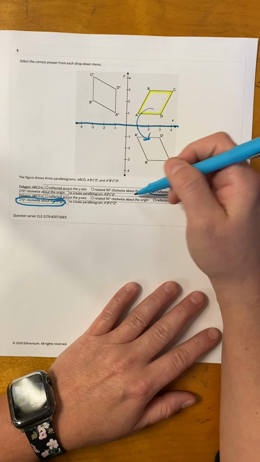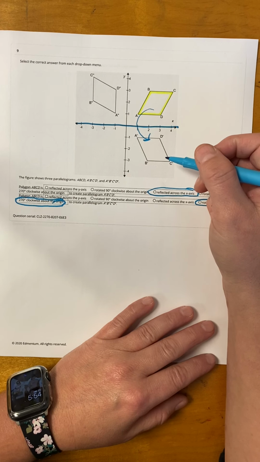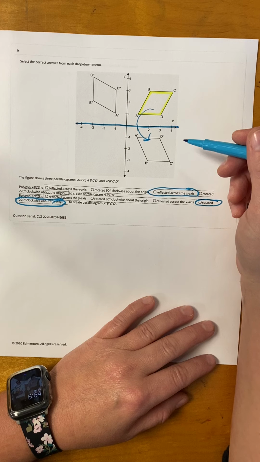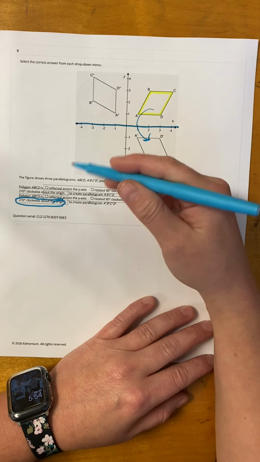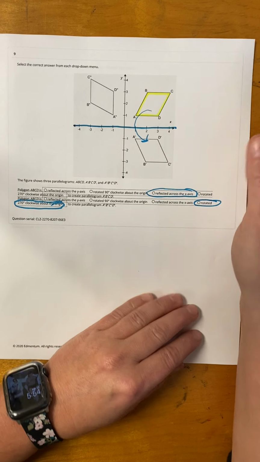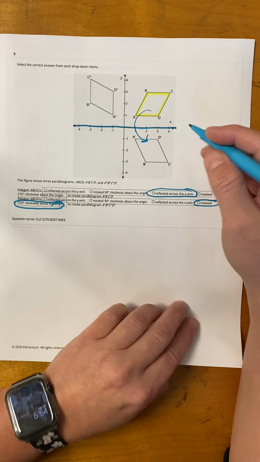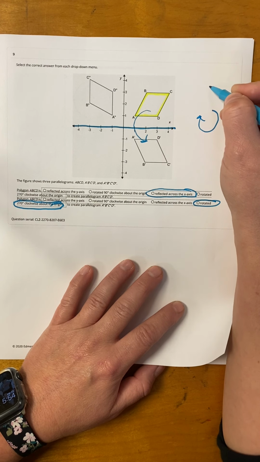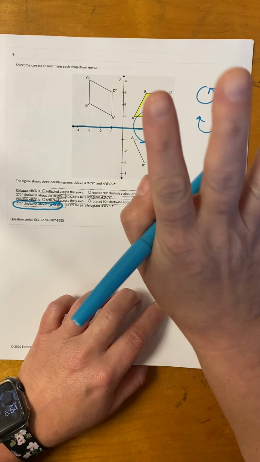They have 90 degrees clockwise, but 90 degrees counterclockwise is not an option. Of course, 90 degrees counterclockwise and 270 degrees clockwise are actually the same thing. You'll end up in the same location. Just, you know, this is clockwise, this is counterclockwise. Just making sure.